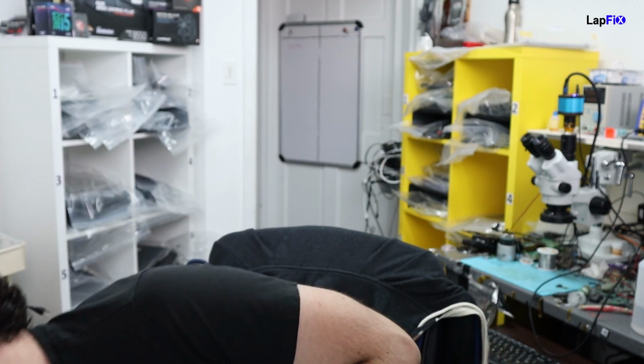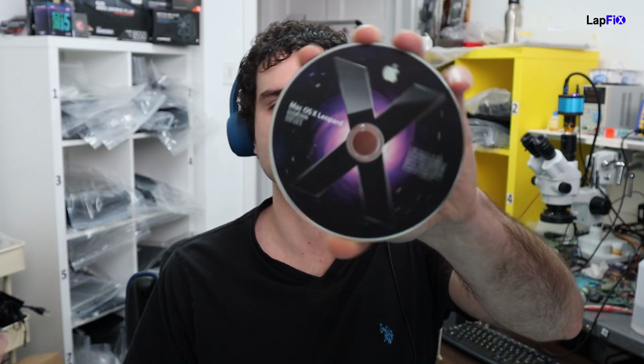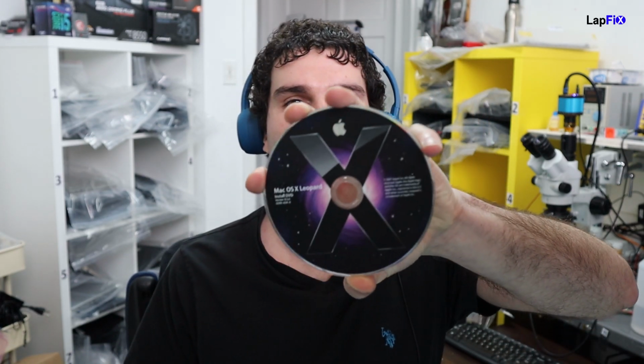Let me see if I actually have one here. Here we go. Or if you remember back in the day, you'd have something like this. This is the macOS OS X Leopard CD. They come with an install DVD of their operating system. This is kind of the same thing, but it's making a little bootable USB for that.